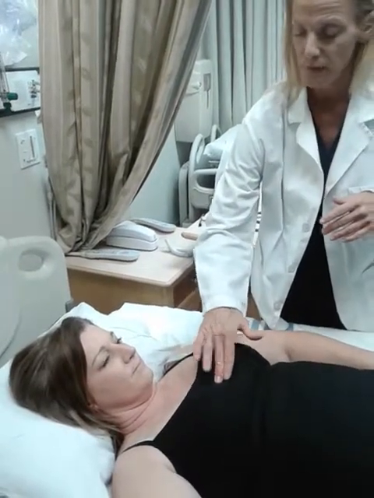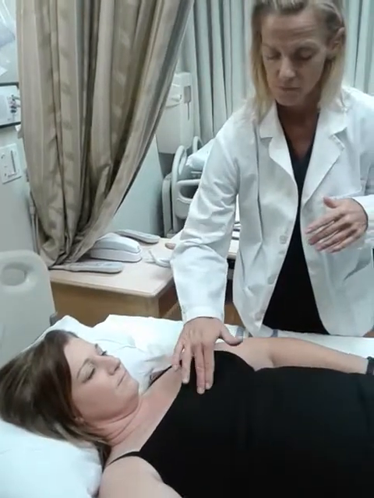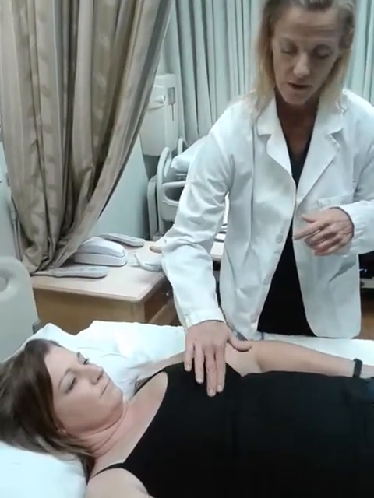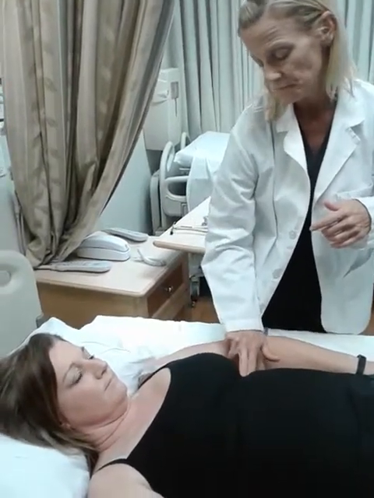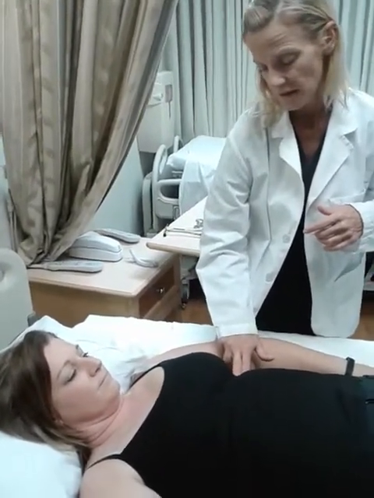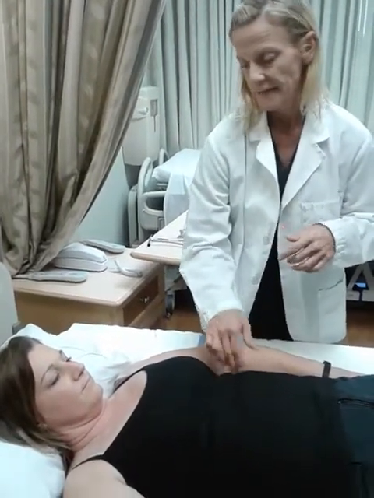And this is Erb's point. I'm sorry, this is aortic, pulmonic, Erb's point, tricuspid, and then the mitral, and then the epigastric, and I did not feel any.